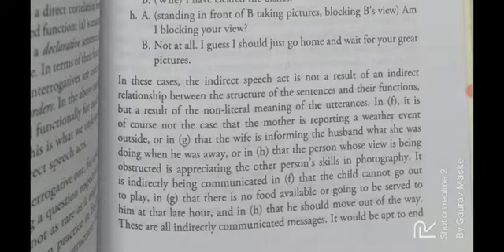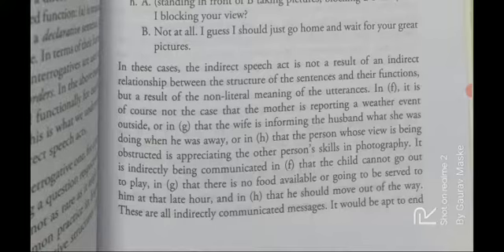In these cases, the indirect speech act is not a result of an indirect relationship between the structure of the sentences and their functions, but a result of the non-literal meaning of the utterances. In A, it is of course not the case that the mother is reporting a weather event. In B, the wife is not merely informing the husband what she was doing when he was away.